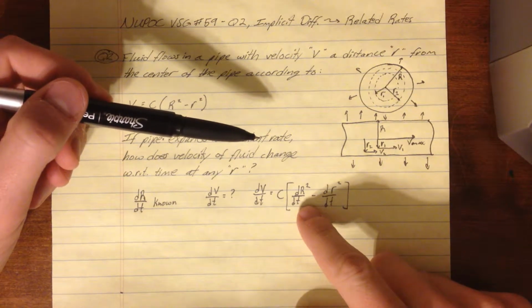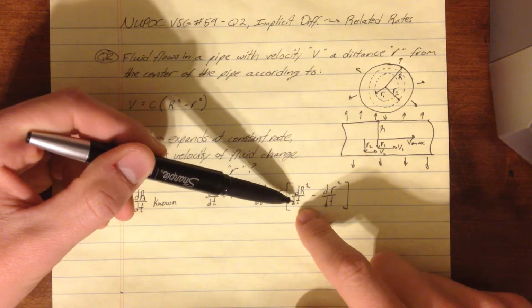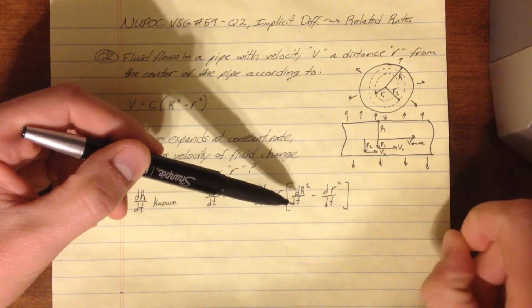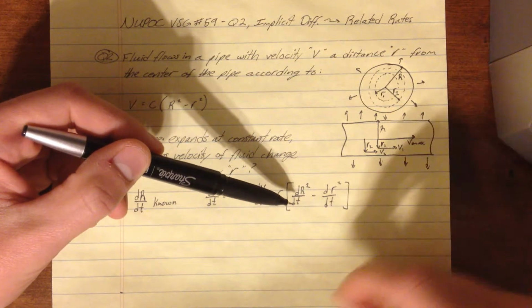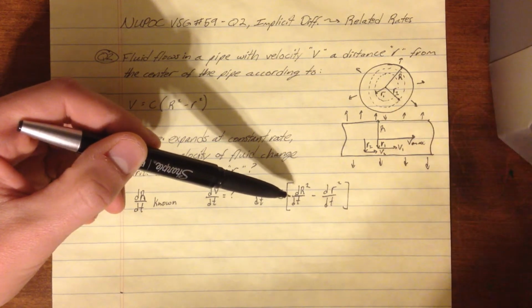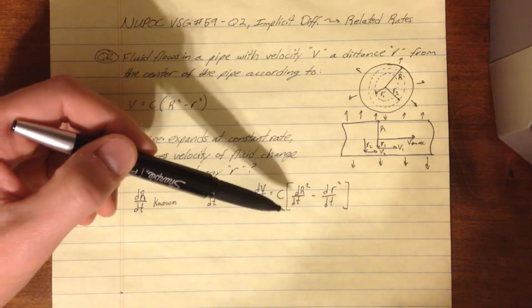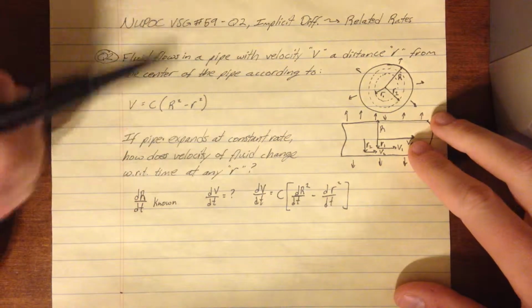So you might be tempted to say, oh, d r squared dt, that's just 2r. But it's not, because we don't know exactly what the function r is in terms of time. Is it t squared? Is it 1 minus t? Is it t plus t squared plus 1? We don't know, so we have to use implicit differentiation. So let's go ahead and solve this.